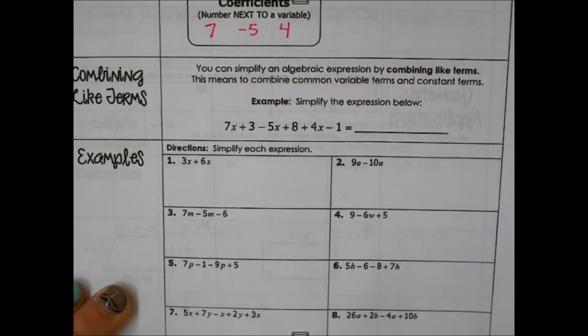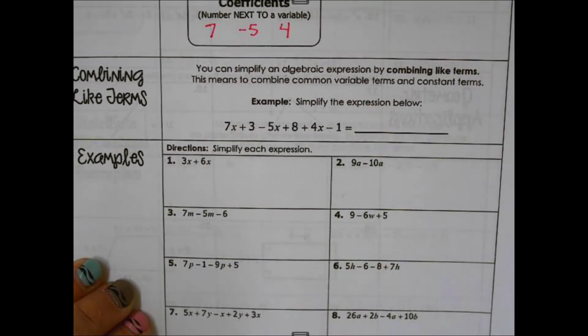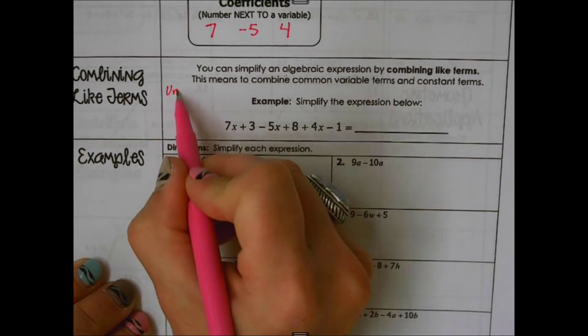Now, there are so many ways to organize this. You really just have to find the way that suits best for you. Here are the different ways that I've seen kids do it and I've seen other teachers do it. I do a lot of these different ways. One way is to underline.